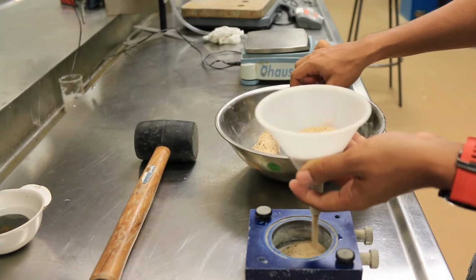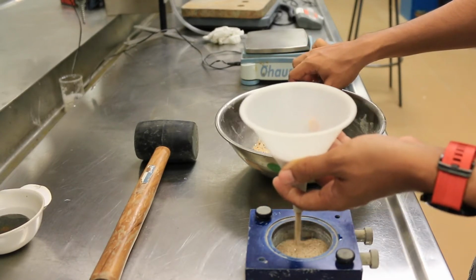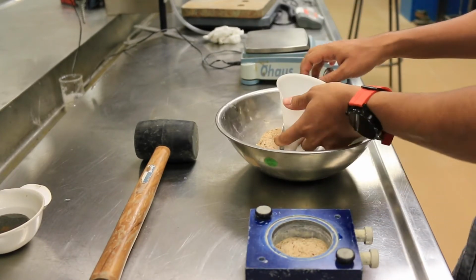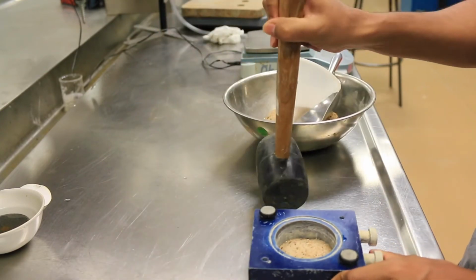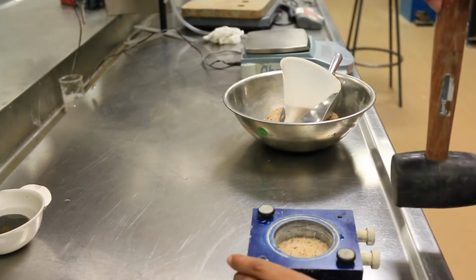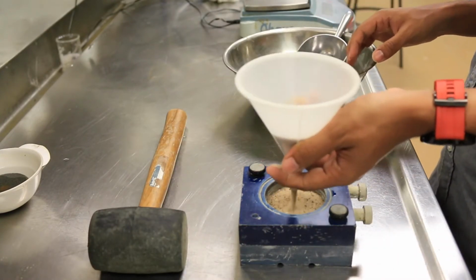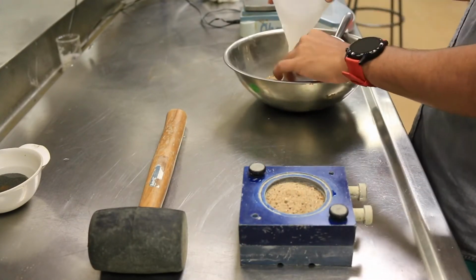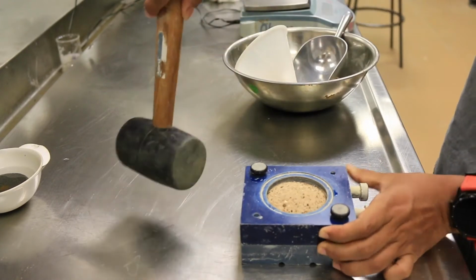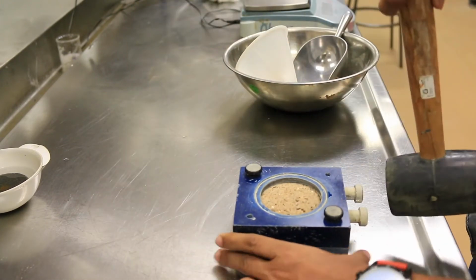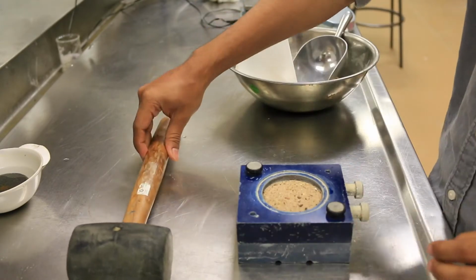Place the soil sample firmly in the shear box. Tamp the shear box with a hammer in order to compact the soil sample. Fill the soil sample in 3 layers. Compact each layer. The compaction effort depends on the required density of the soil sample.